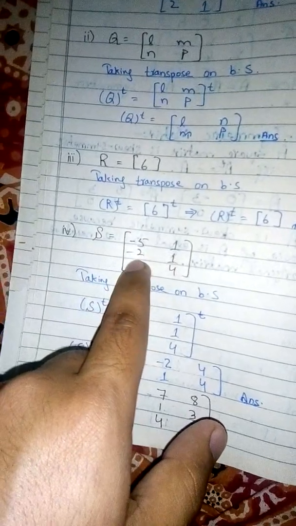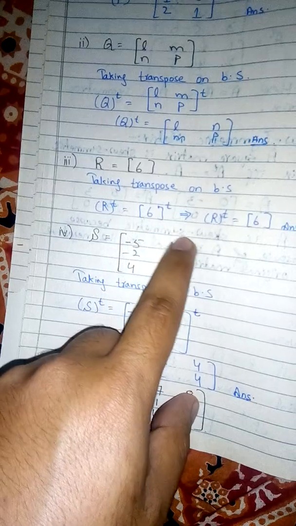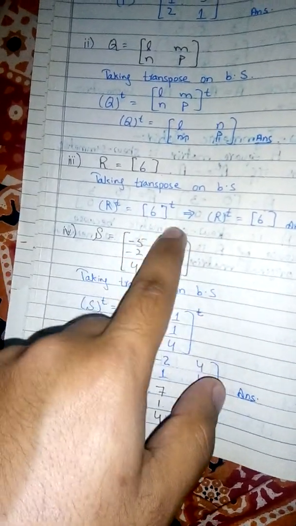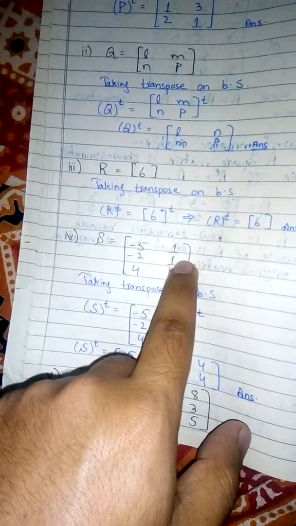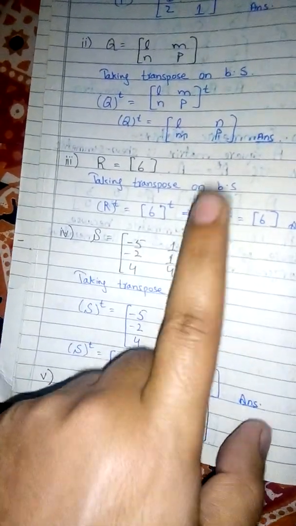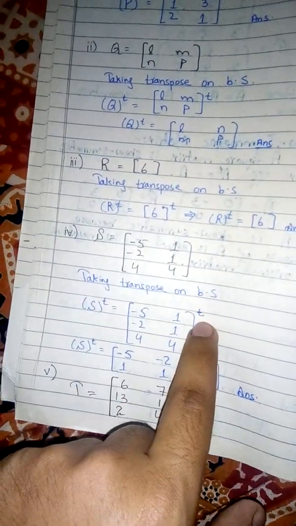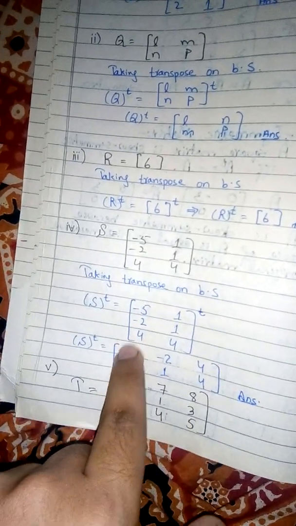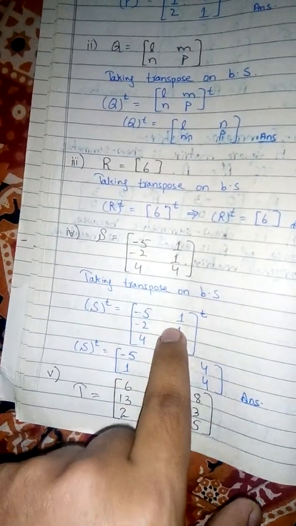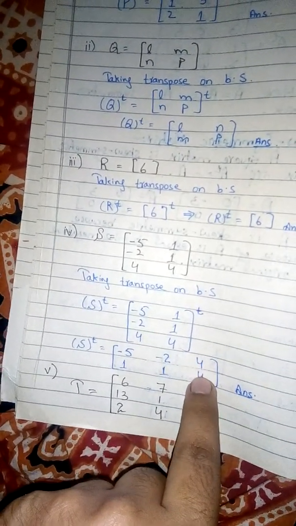If you see the fourth part, the matrix is S, and the order is 3 cross 2, and when we solve it, the order will also change. Taking transpose on both sides, we apply transpose, and when we solve it, this negative 5 1 will be the first column, the second row will convert into the second column, and the third row will be converted into the third column.